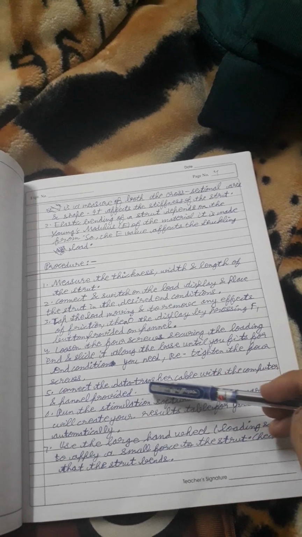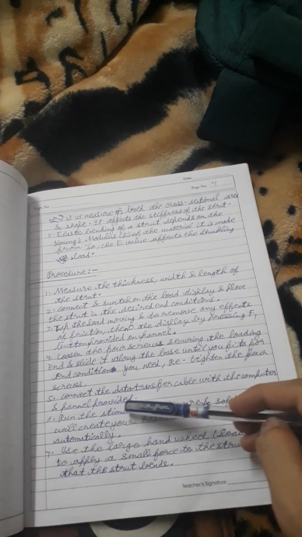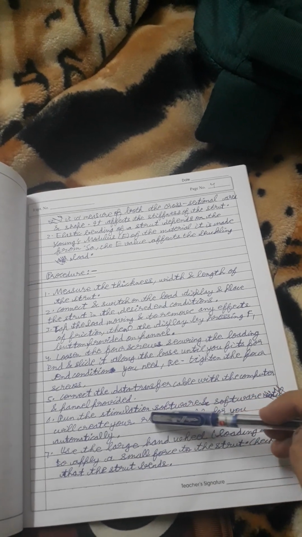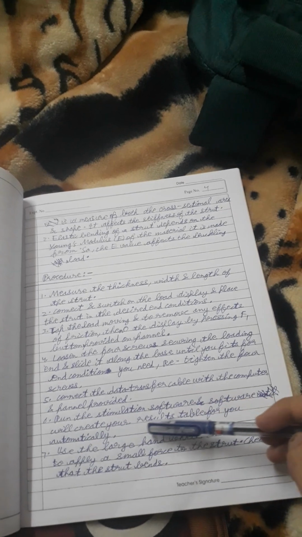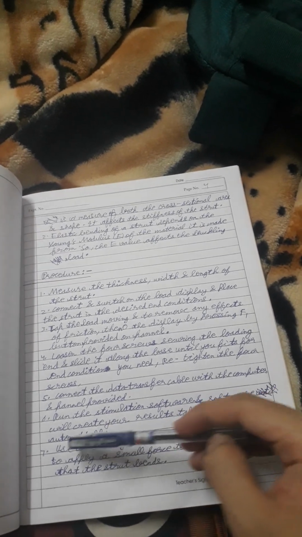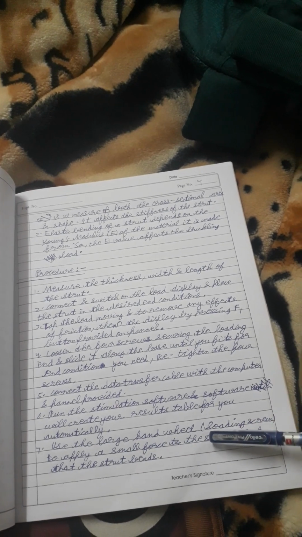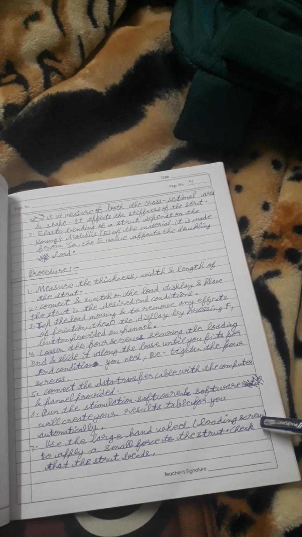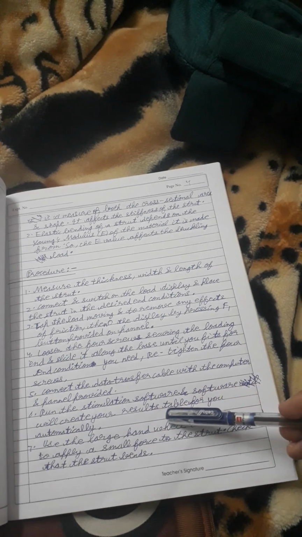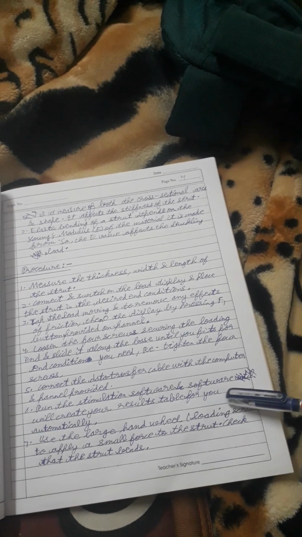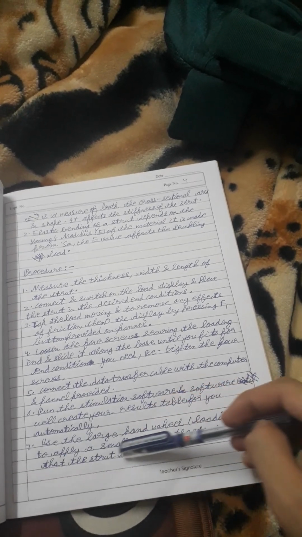Connect data transfer cable with the computer and panel provided. Run the simulation software and the software will create your results table for you automatically. Use the large hand wheel loading screw, which is the 7th point, to apply a small force to the strut. Check that the strut bends.